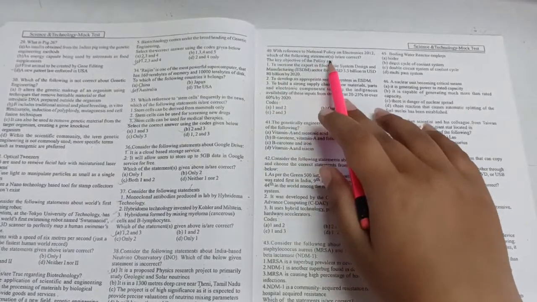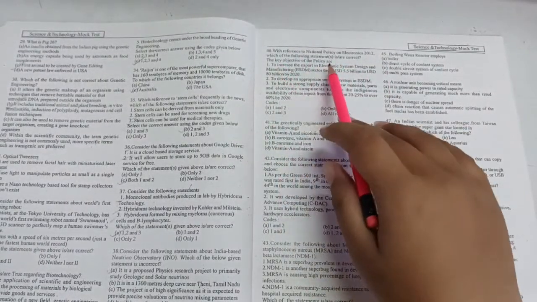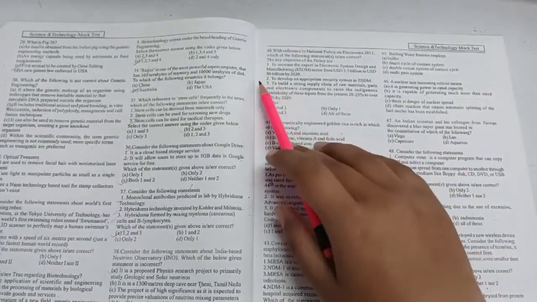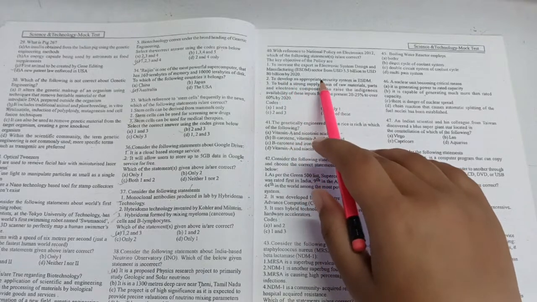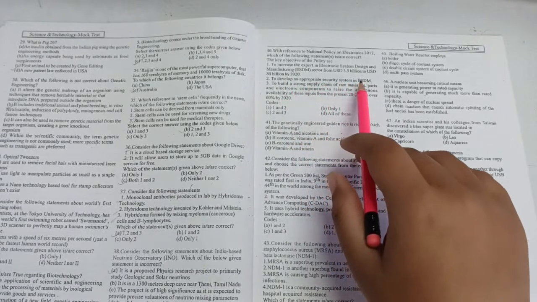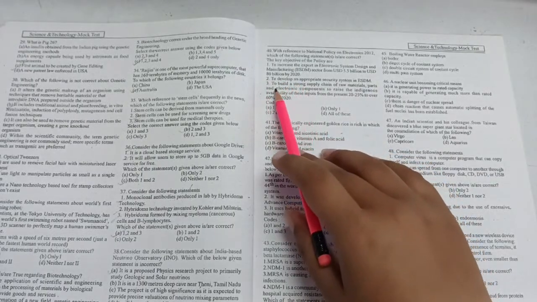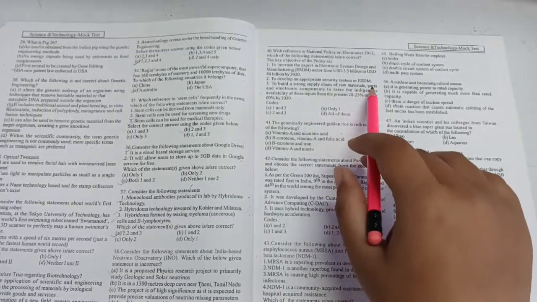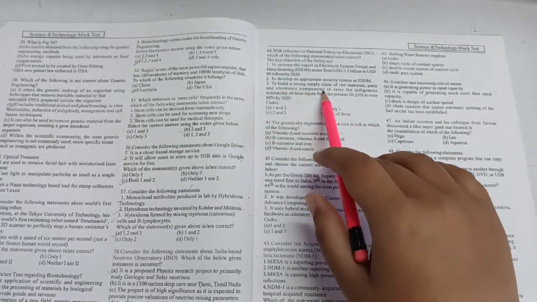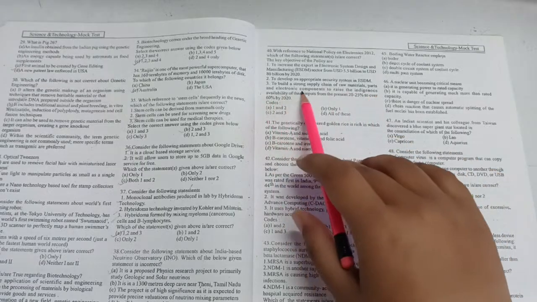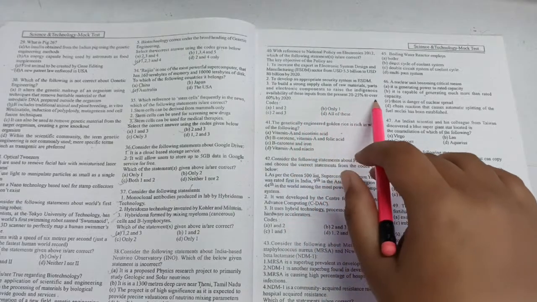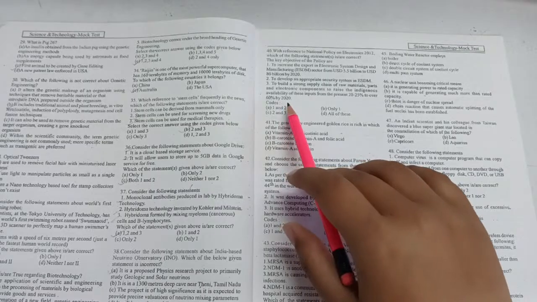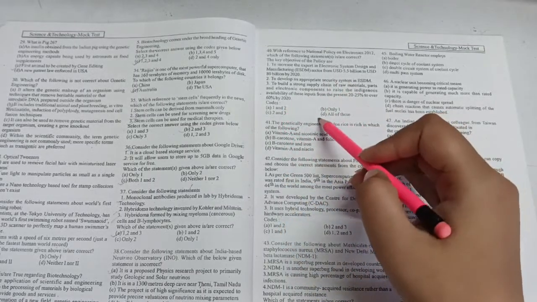With reference to National Policy on Electronics 2012, which of the following statements is or are correct? The key objectives of the policy are to increase the export in electronic system design and manufacturing sector from USD 5.5 billion to USD 80 billion by 2020, to develop an appropriate security system in ESDM, to build a strong supply chain of raw materials, parts, and electronic components, to raise the indigenous availability of these inputs from the present 20 to 25% to over 60% by 2020. So the answer is option D, all of this.